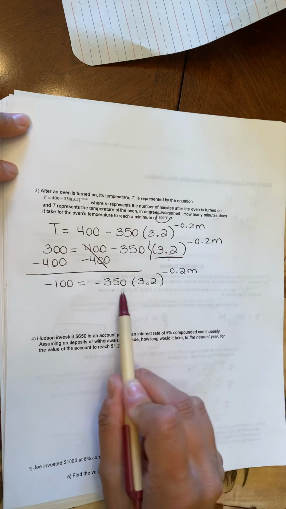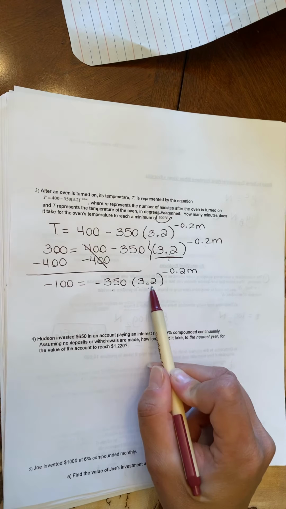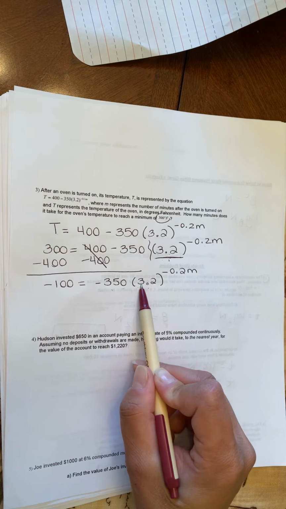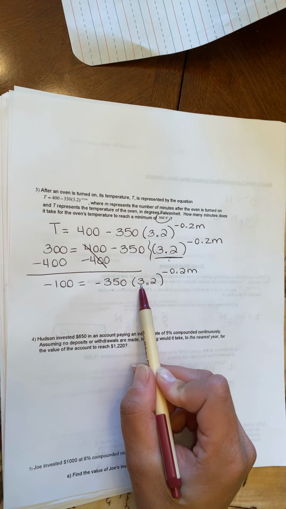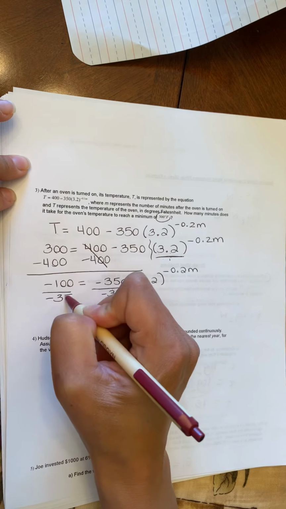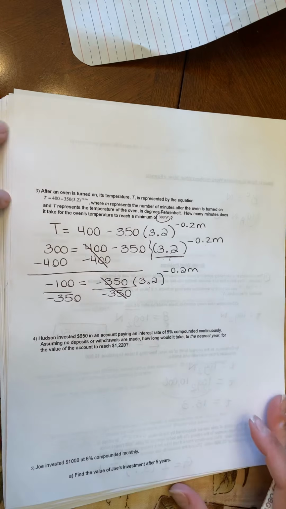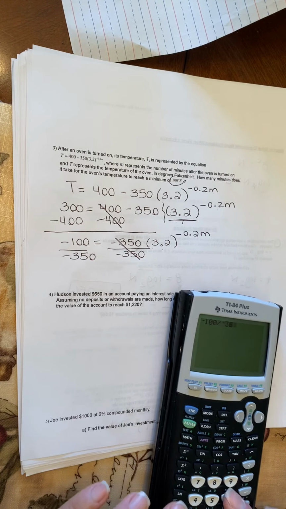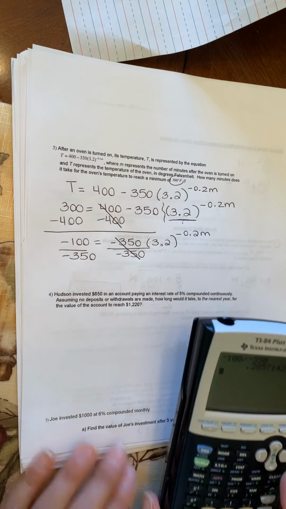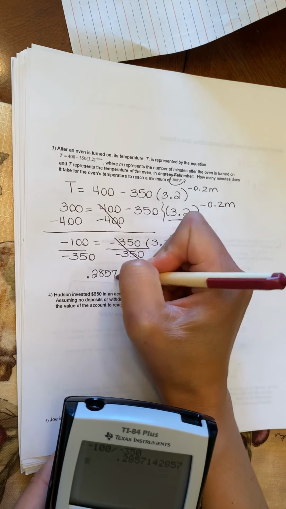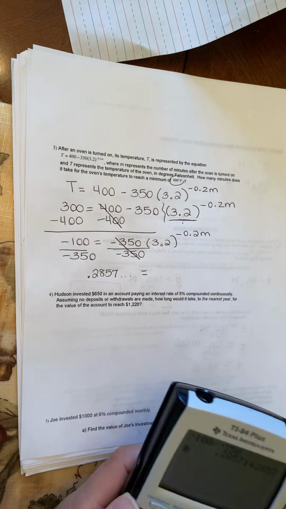Again, you cannot multiply these 2 together. Only the 3.2 is raised to that variable exponent. So when 2 things are being multiplied and you want to undo the multiplication, you're going to divide out the negative 350. That is now gone from the right-hand side. So now I have negative 100 divided by negative 350, which is 0.2857... Now you want to be careful.